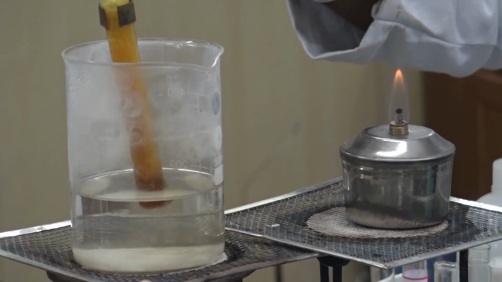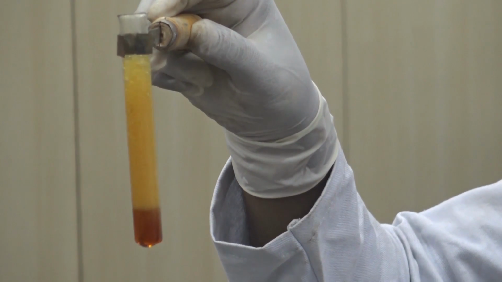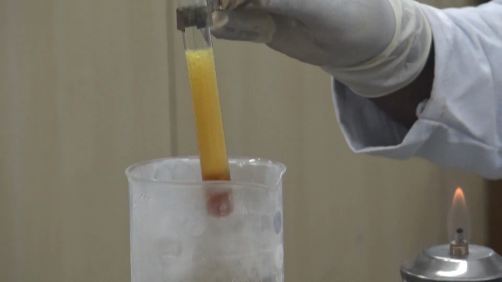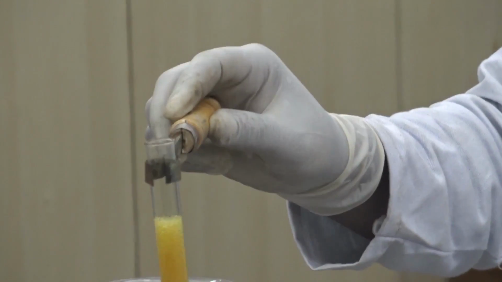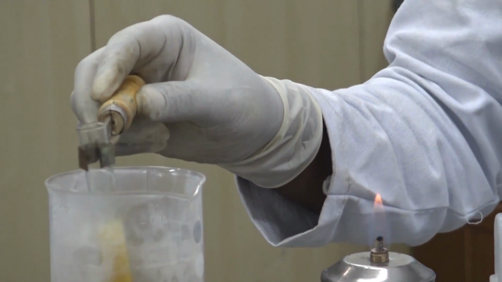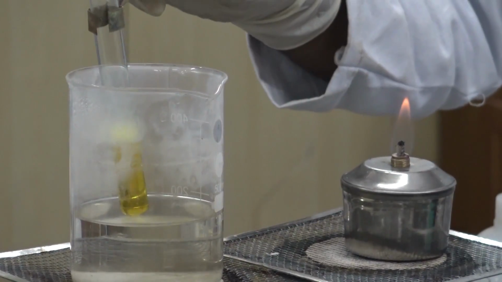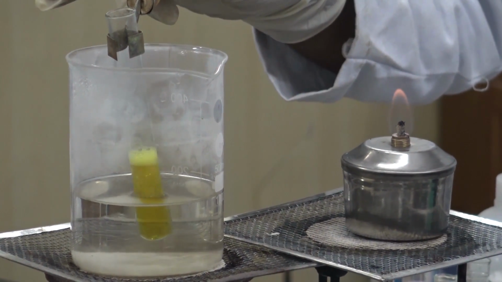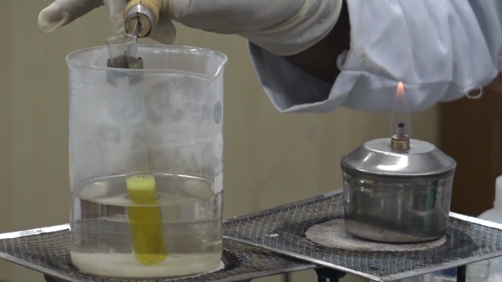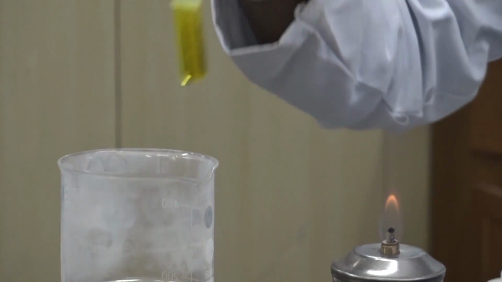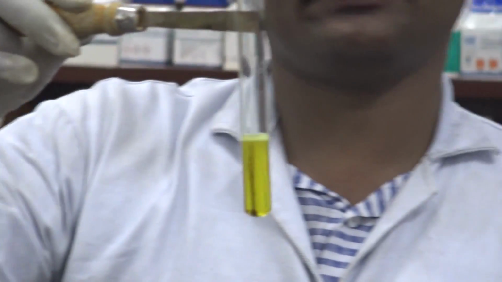During this heating, the chromium plus 3 is oxidized to chromate ion, which will be tested using lead acetate solution. After heating, the reaction color changes to yellow, which means the oxidation has completed.